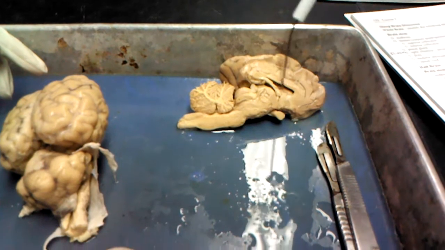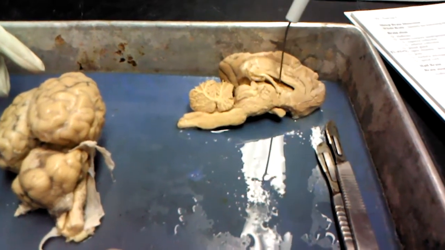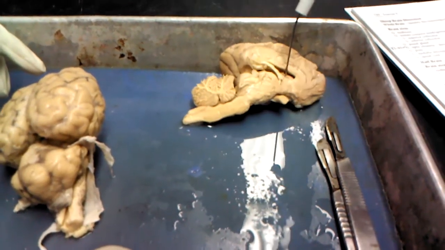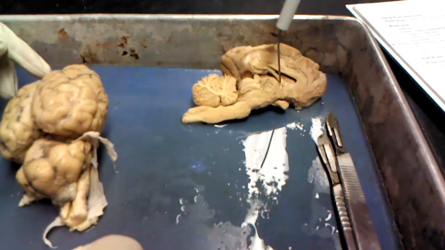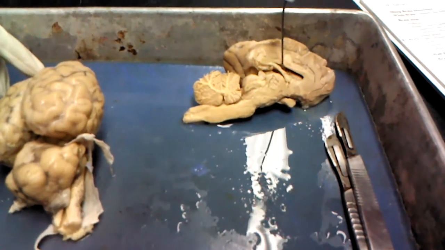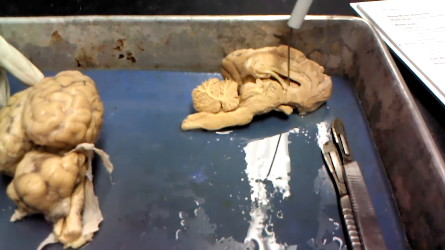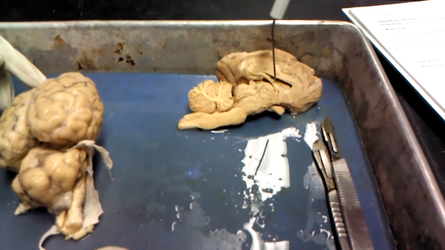The fornix would be, it must be on the other half of the brain. Sometimes you get brains cut where you have part. It would be the line here. It's the line that is on the other side of the lateral ventricle, just above the pineal.